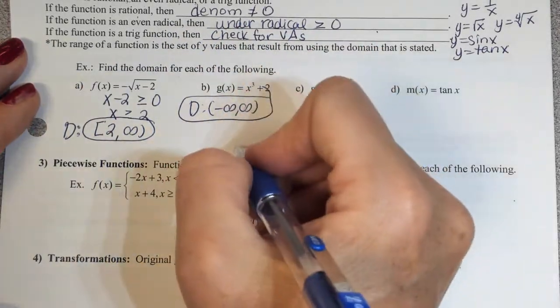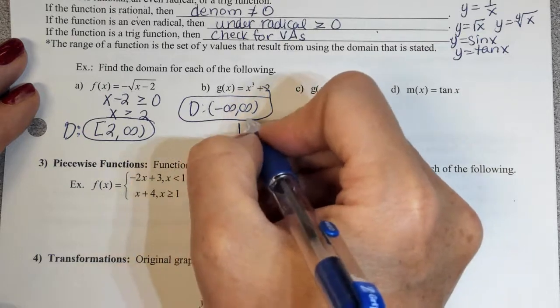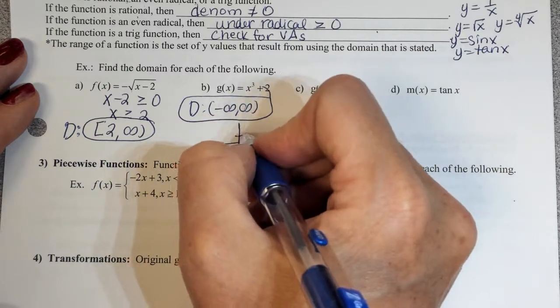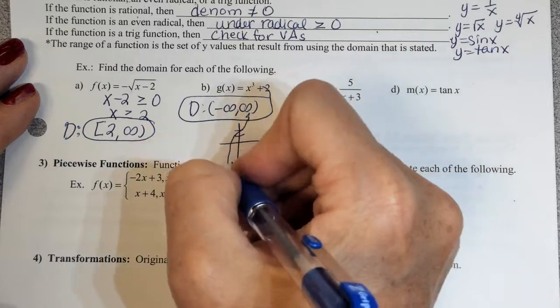Hopefully you know what this looks like. Cubic functions are like this. If it has a plus 2, it's going to be shifted up 2. It's going to look like that.